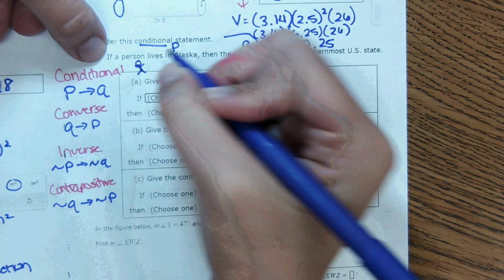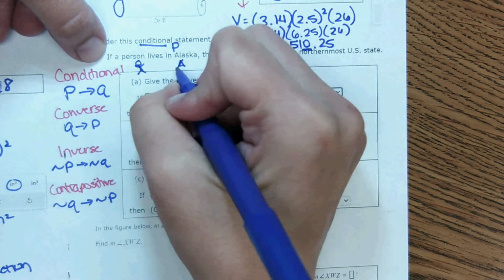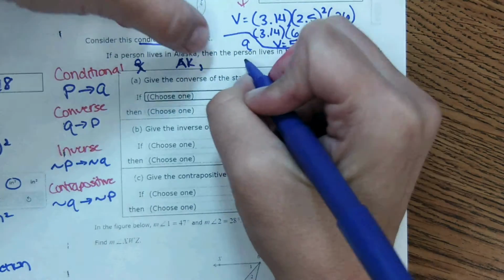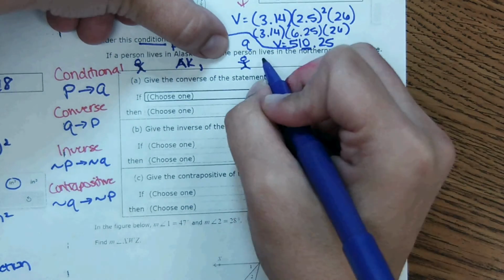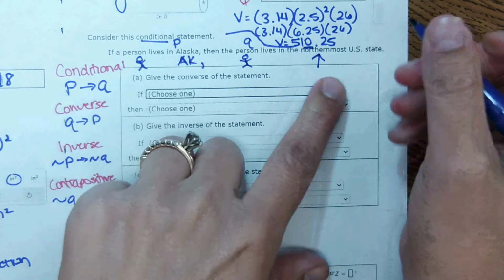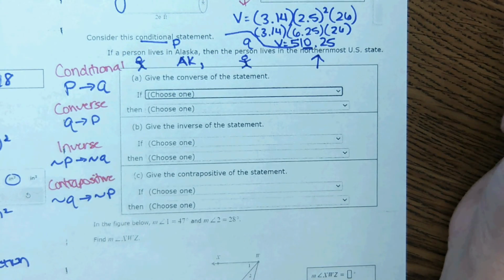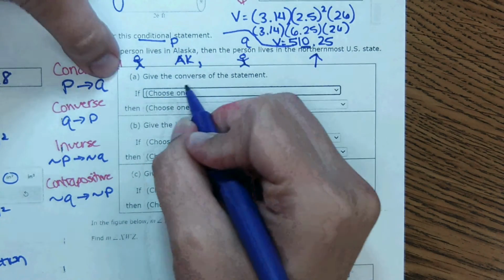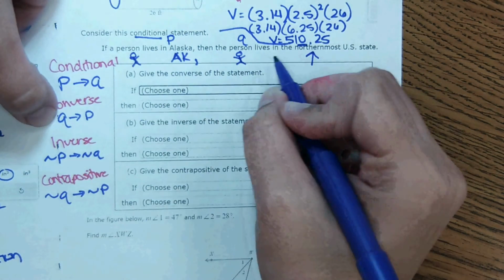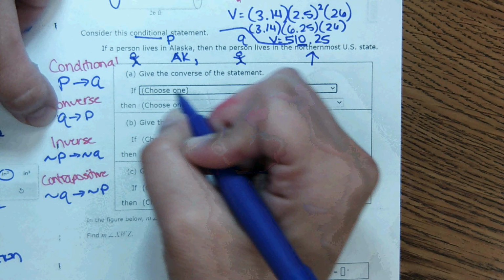I am going to be using some abbreviations. For person, I'm going to draw a person. Alaska, I'm going to use the abbreviation AK. Person looks like this; we're going to draw it instead of writing it. Lives in the northernmost, I'm going to use this symbol for northernmost. U.S. state, I'm just going to say state. So this will make it a little bit easier.